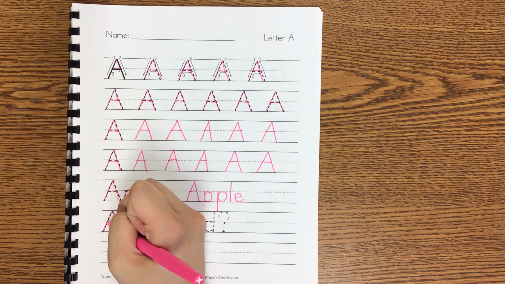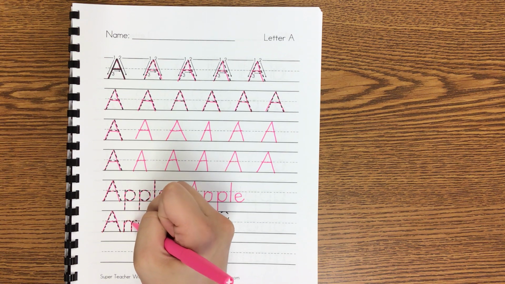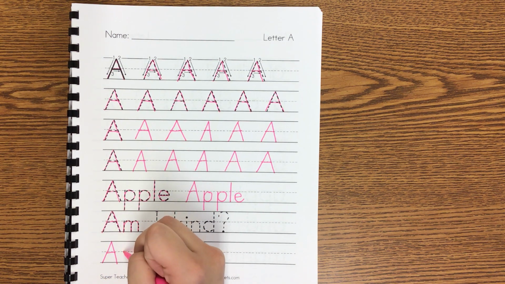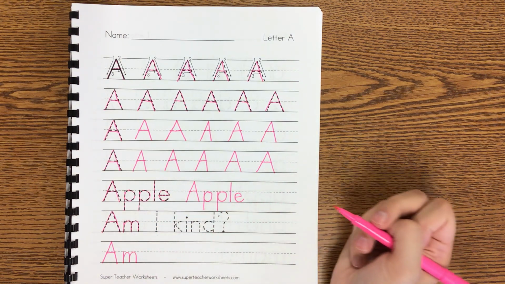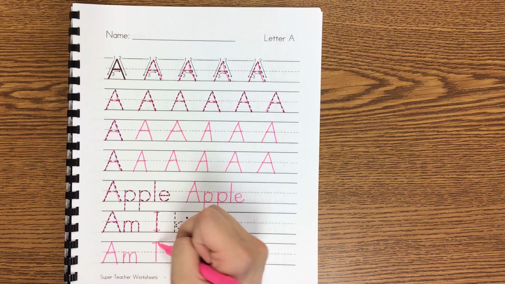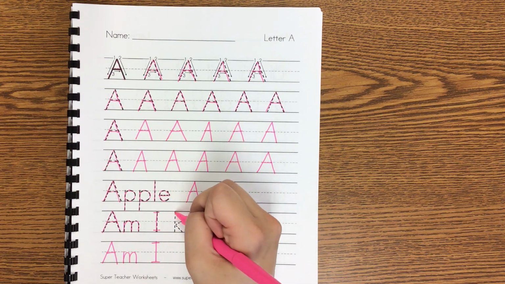A, M. Now let's write it underneath. A, M. Now let's trace I, another sight word, capital I, and write it. And now let's do kind.